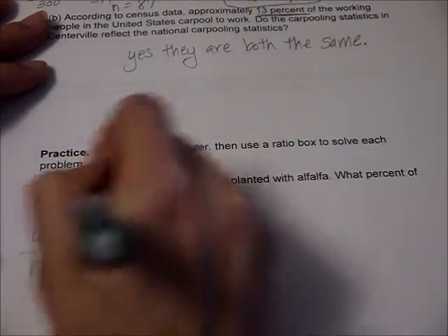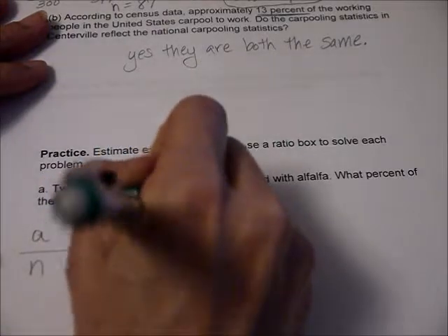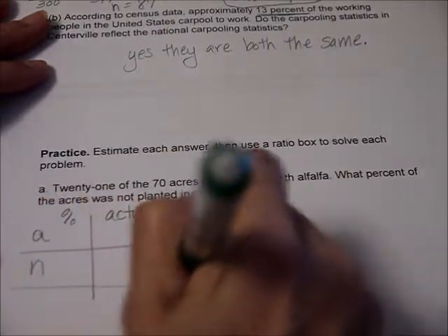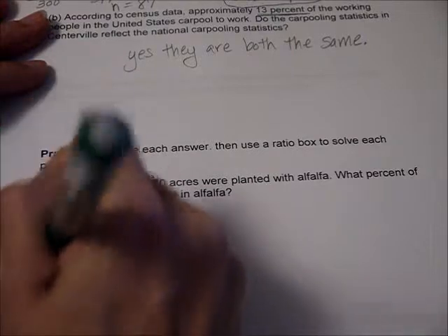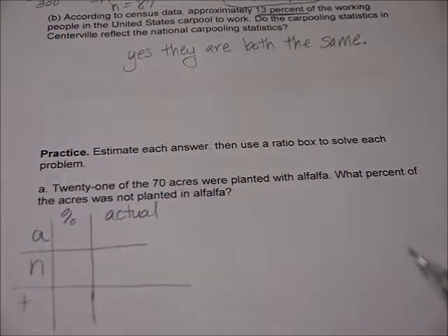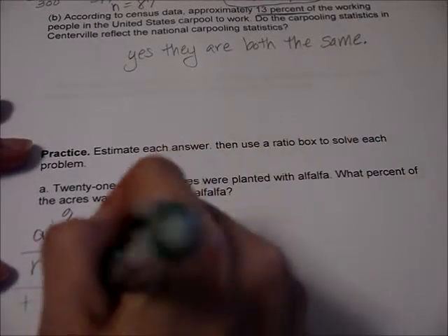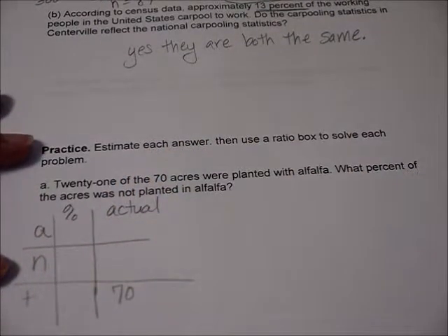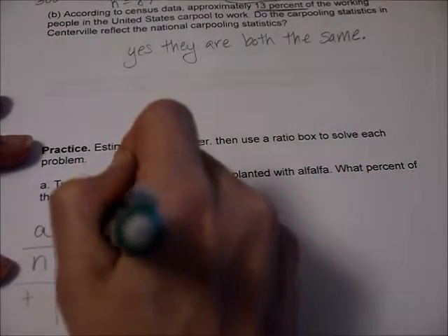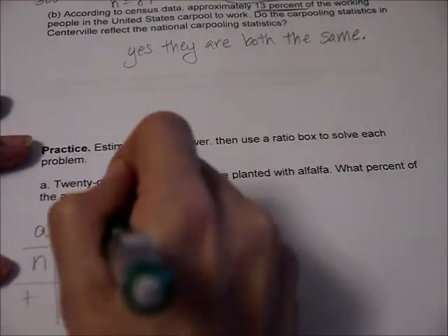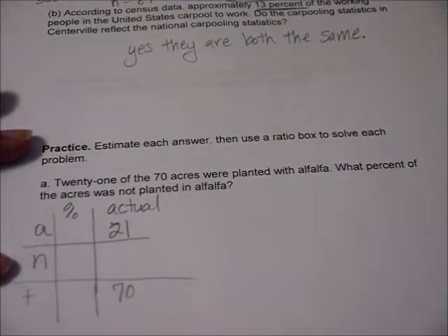We have percent, actual, and total. Okay, so 21 of the 70 acres had alfalfa. So there were 70 total acres, and 21 had alfalfa.